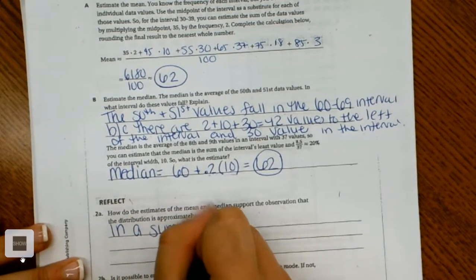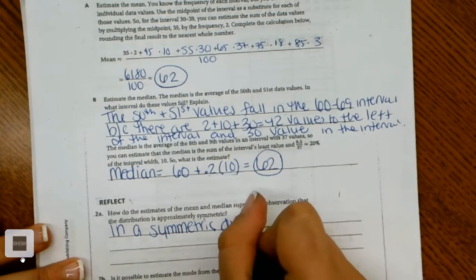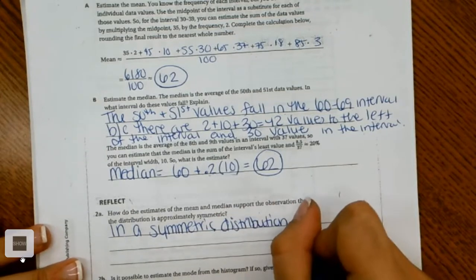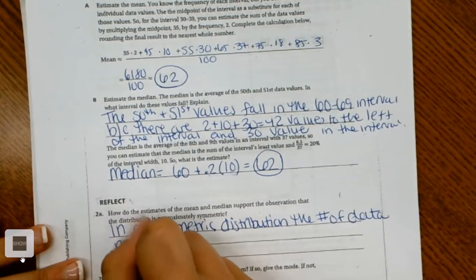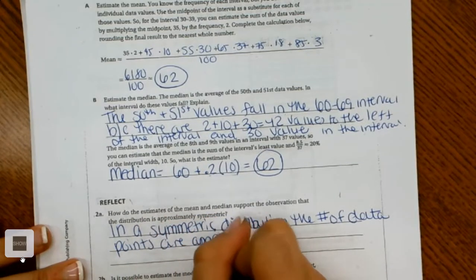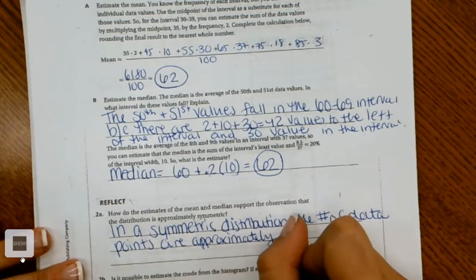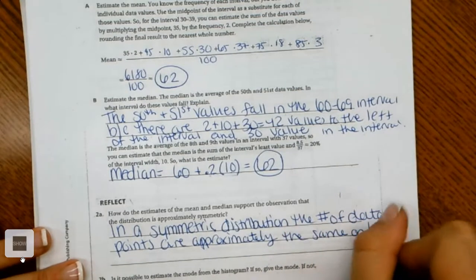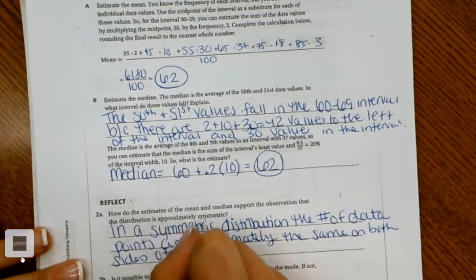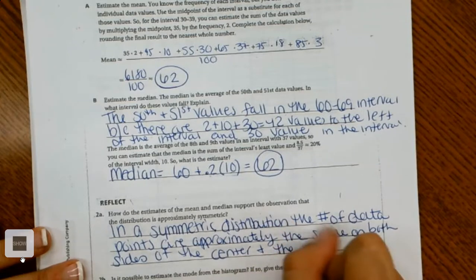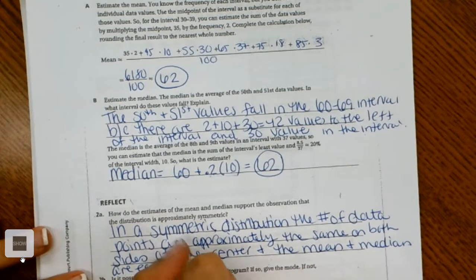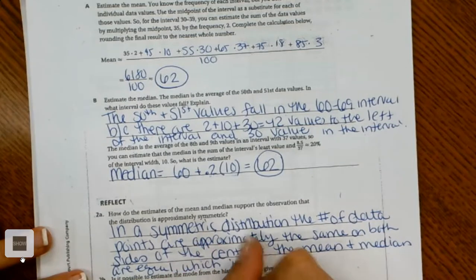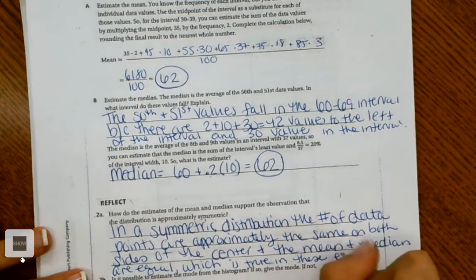In a symmetric distribution, the number of data points are approximately the same on both sides of the center, and the mean and median are equal, which is true in these estimates.